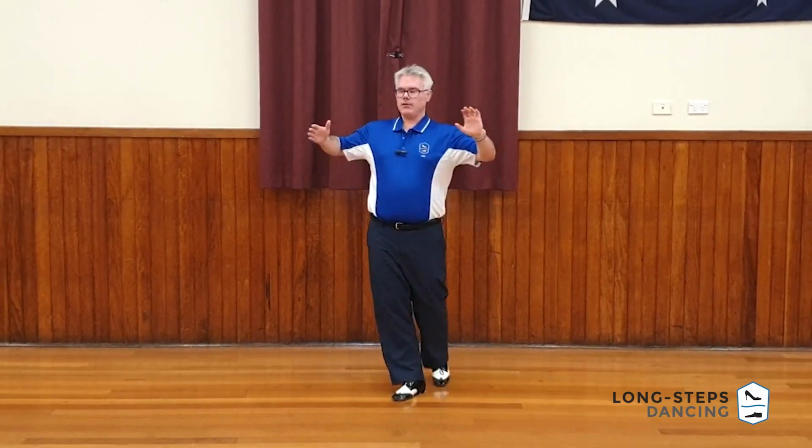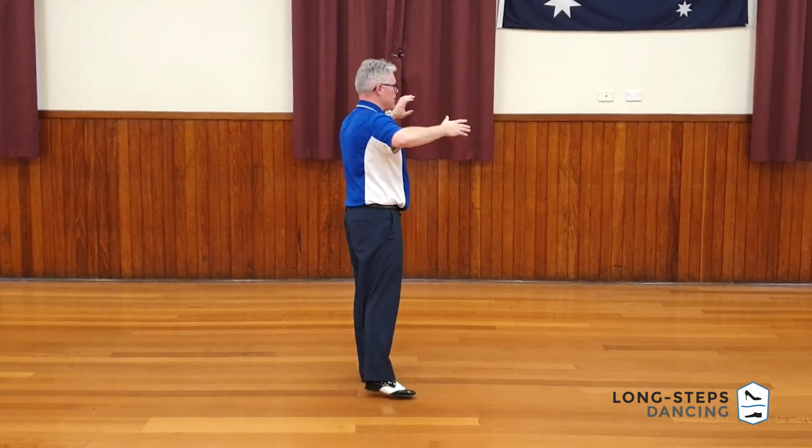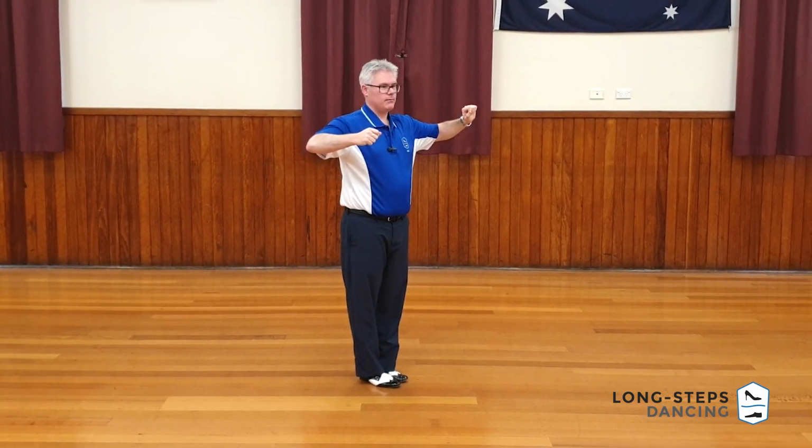Let's start with the natural waltz. We're coming forward on the right foot. We are turning to the right. We're turning in the natural direction. We have drive, turn to the right, close your feet, be driven, keep turning to the right, close your feet.